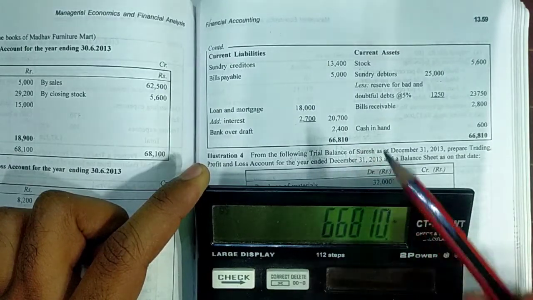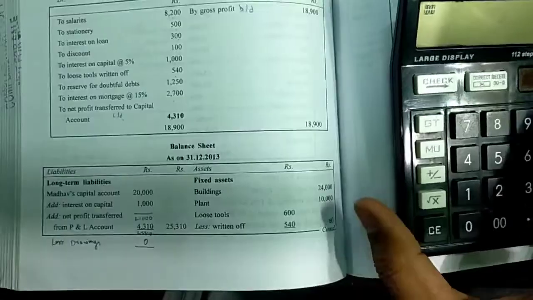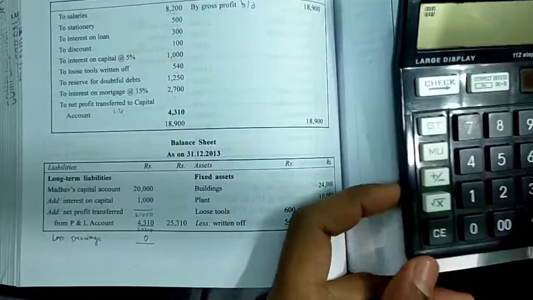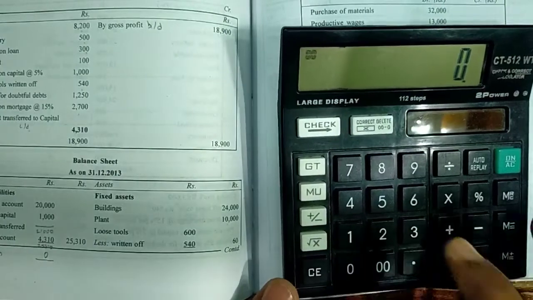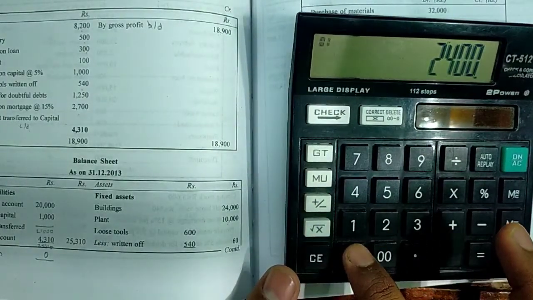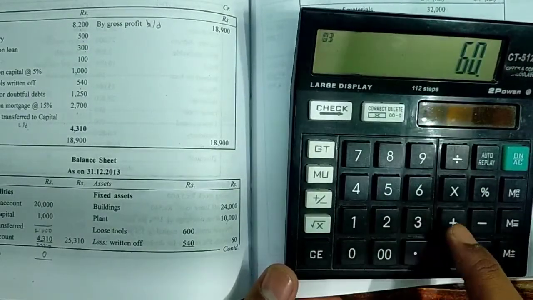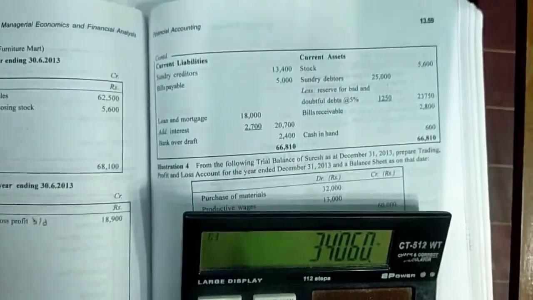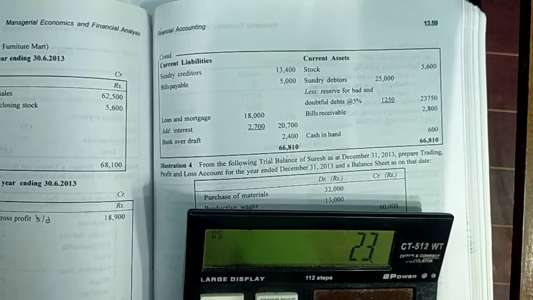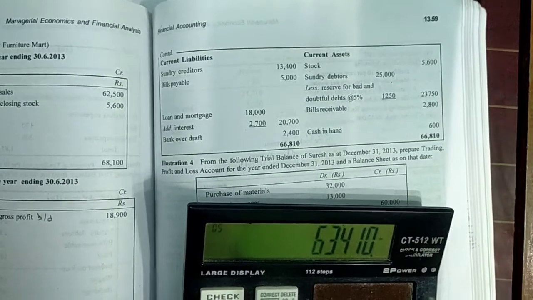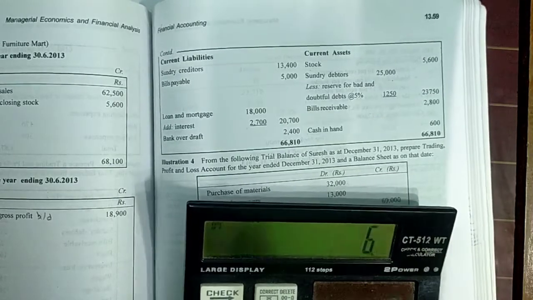Now we will be adding the asset side. The first one is 24,000, then 10,000, then 60, then 5,600, then 23,750, then 2,800, then 600.